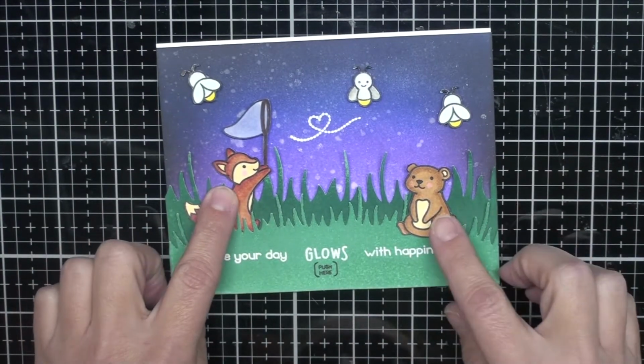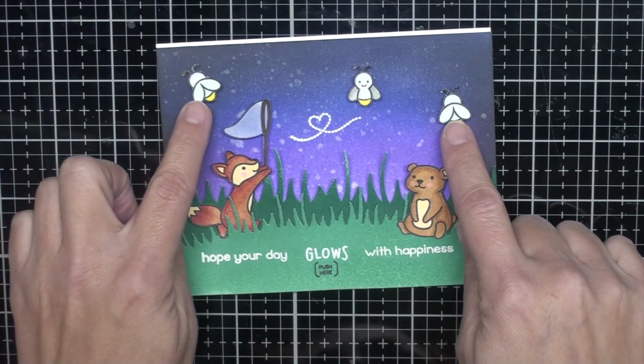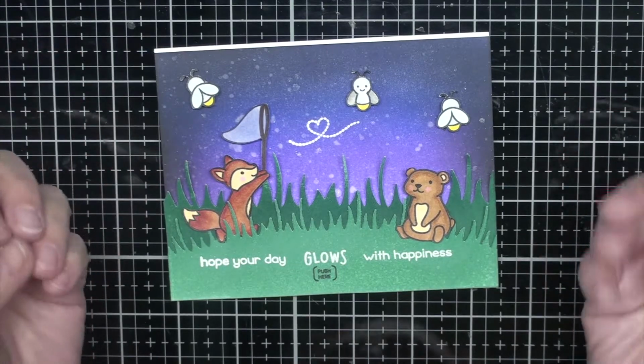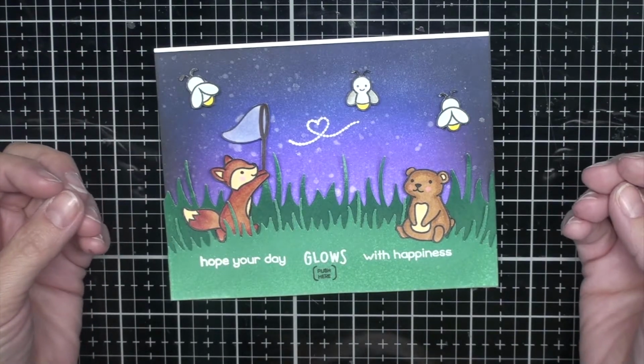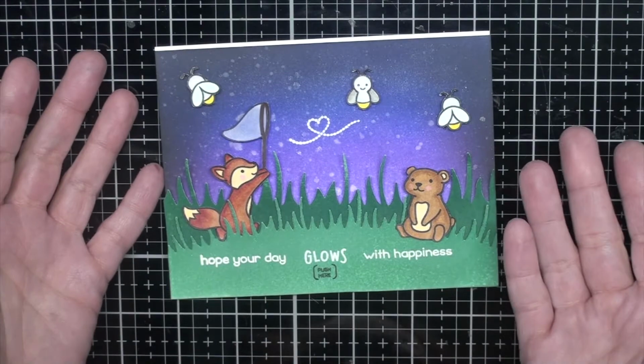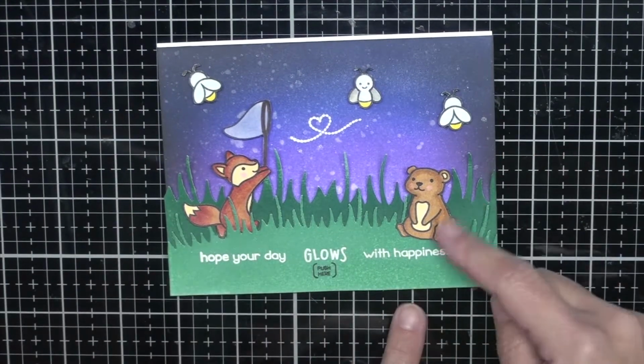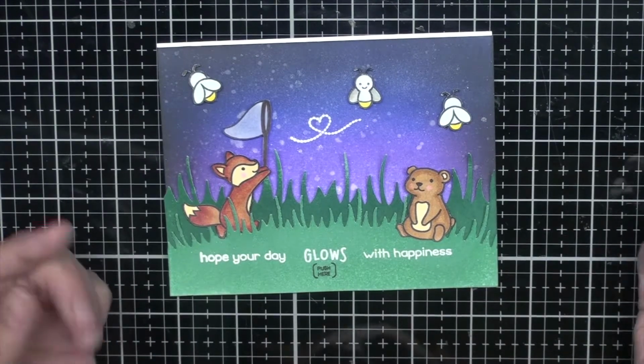Well, I have this little fox, a bear, and some lightning bugs. The next thing we want to talk about is what. So what is the focus of this? What are the characters doing? My what is the characters are outside playing, and my little fox is trying to catch the lightning bug while this little bear watches.